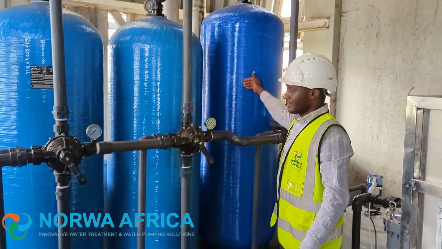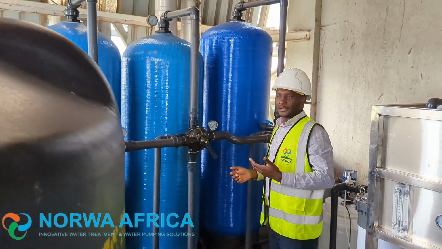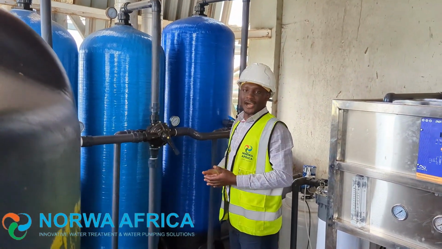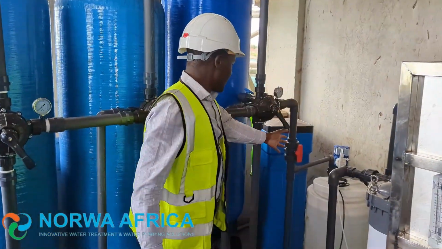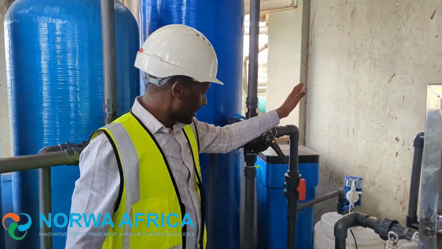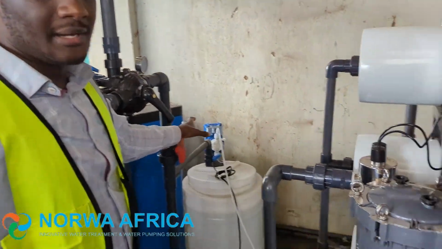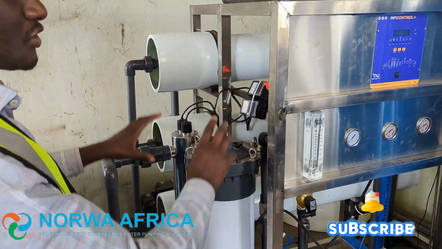In this part, you have a unit for cleaning the water to soften it, removing the hardness ions like the magnesium and the calcium. So then we have a regeneration system for that particular unit. And then we have the anti-scalant dosing for RO. This is the reverse osmosis.